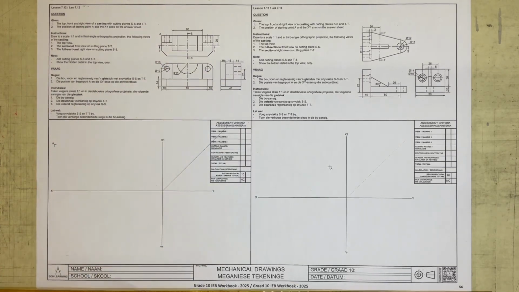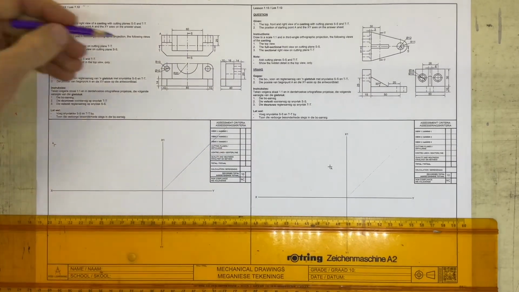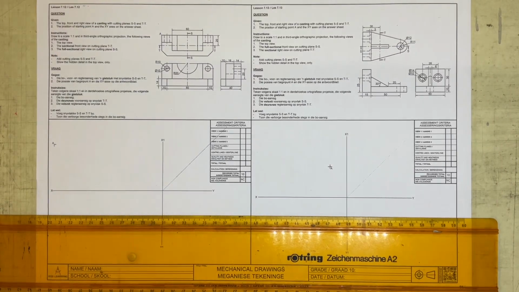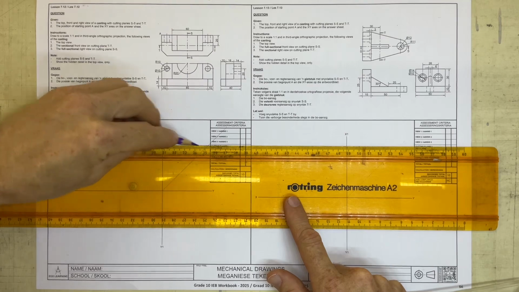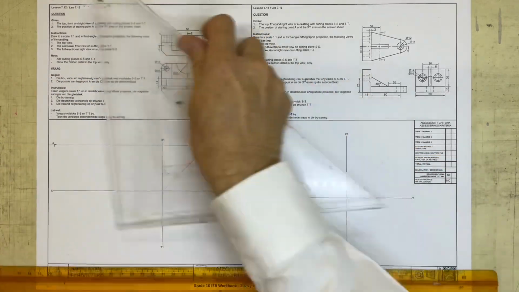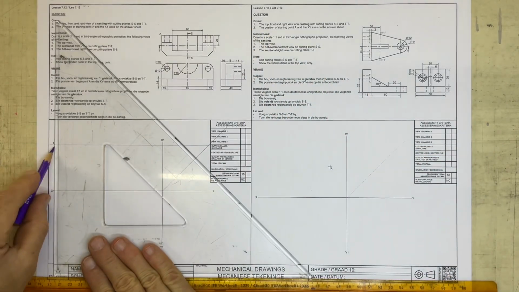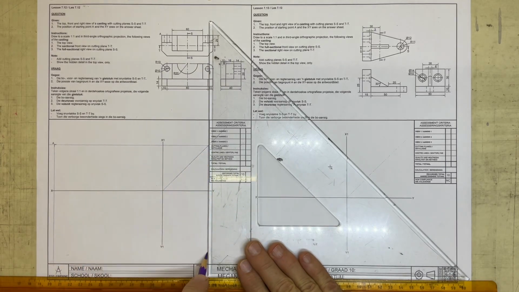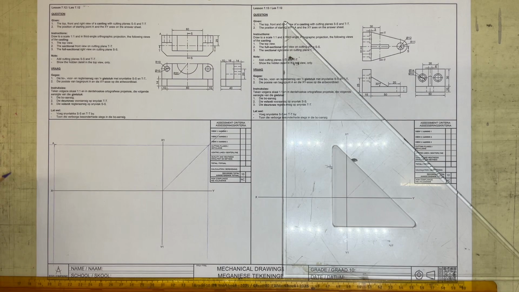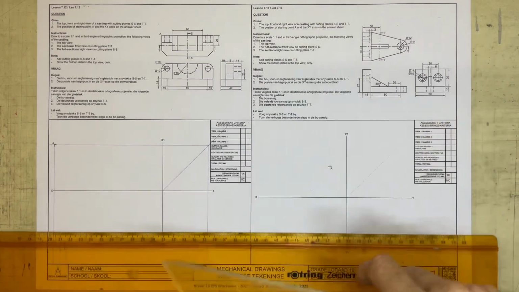Right, once I've got that, I'm going to have a look here. It says that I've got the starting point A. Well, let's start with that starting point A. Taking a line coming across from starting point A, I'm going to drop a line coming down into my front view. I'm also going to drop a line down coming into my right view over there.